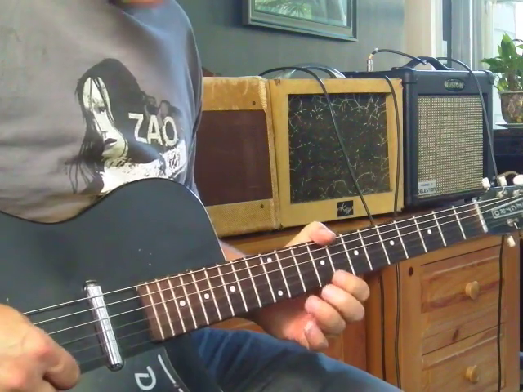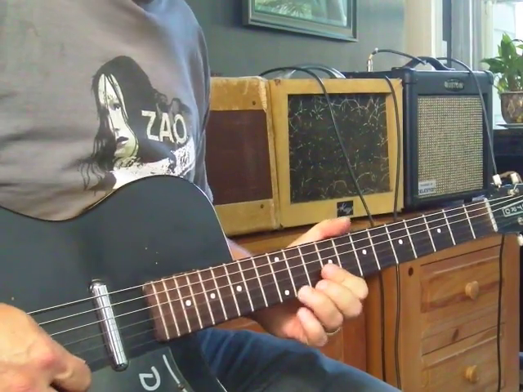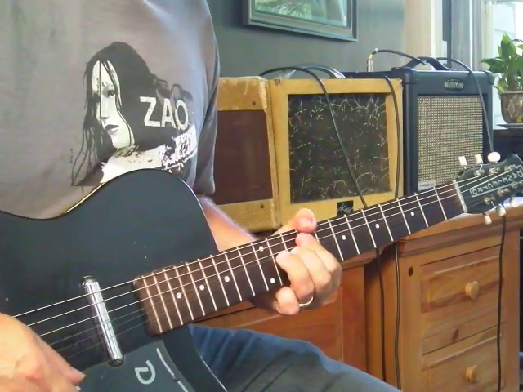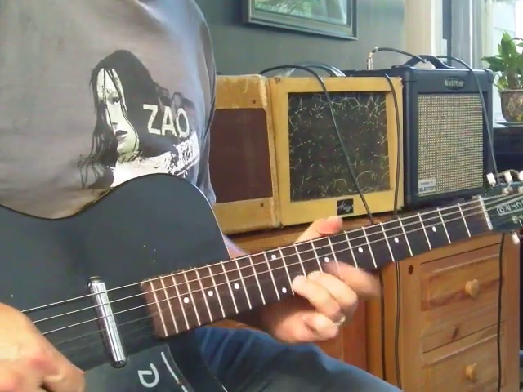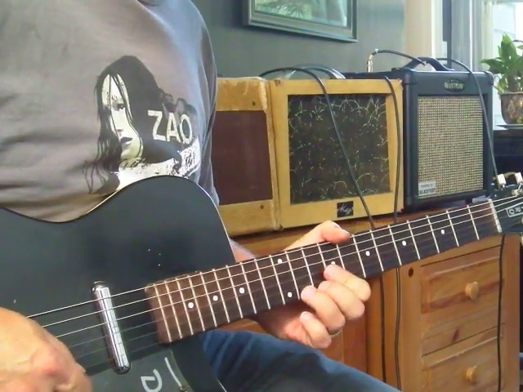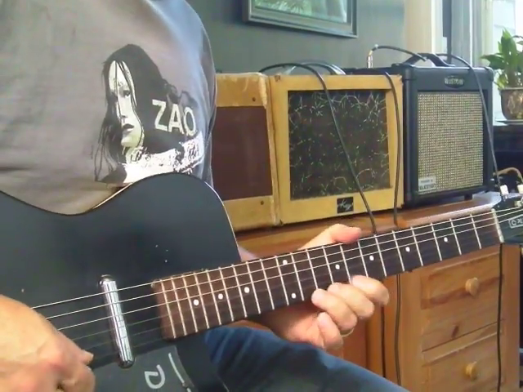Let's add one more bend. That's 1st string, 11th fret. That one sounds kind of far out. If you go a full step, maybe a half step, quarter step, your choice. Choose wisely. I choose all three.